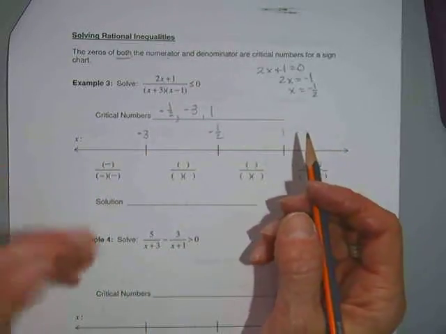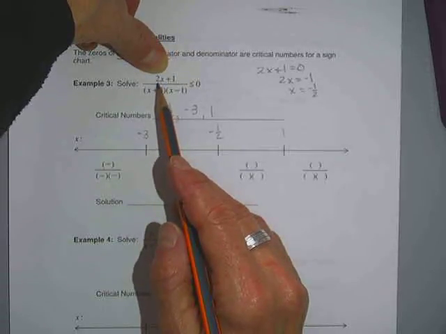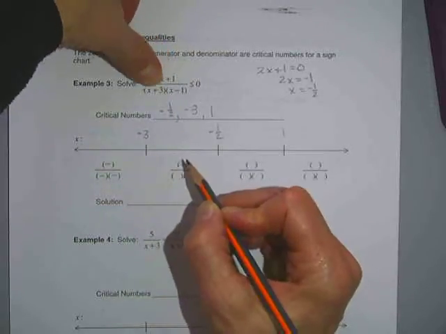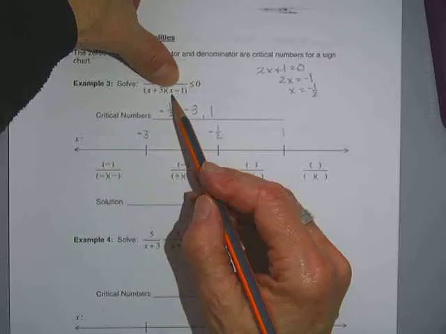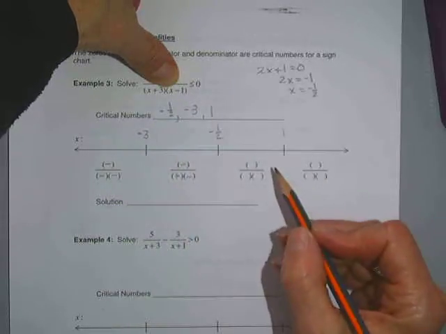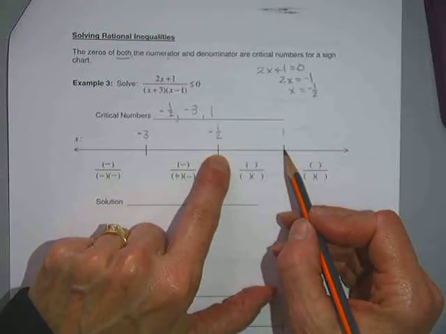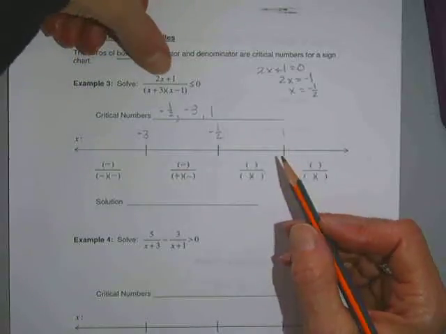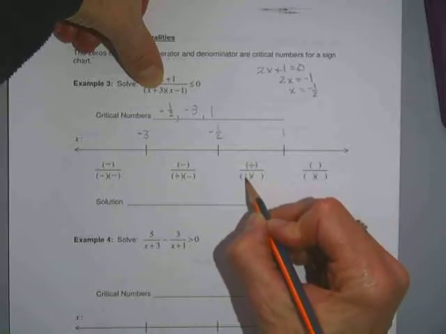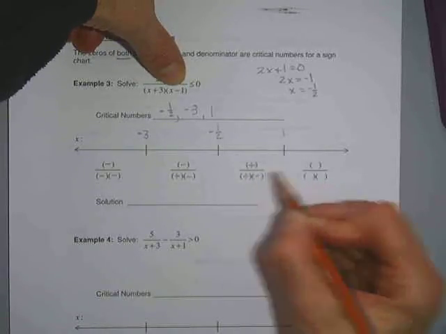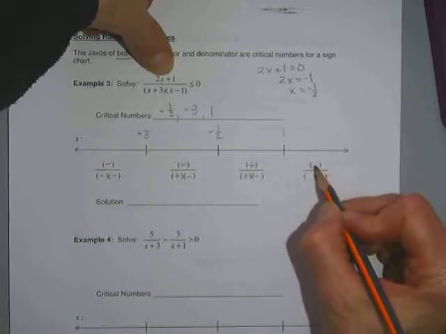What about the top? Let's try -4. If I put -4 in there, what am I going to get? Negative. -4 right there, and a -4 there. Negative. Okay, moving to the next section. Give me a number between -3 and -0.5. Negative 1 or -2, either one. If I put -1 in right here, what would I get? It would be negative. -1 right there, and -1 right there. Negative.